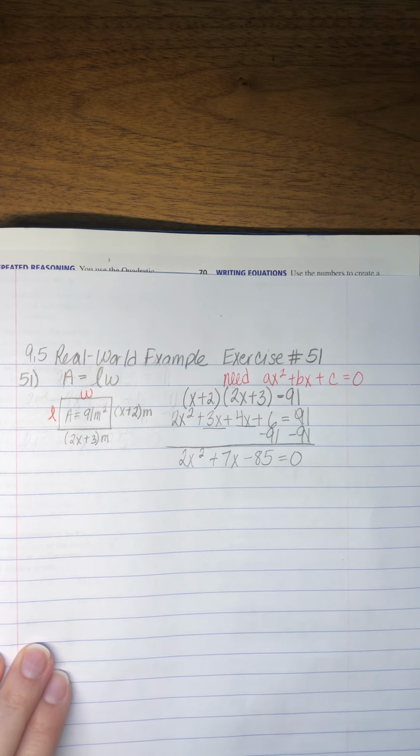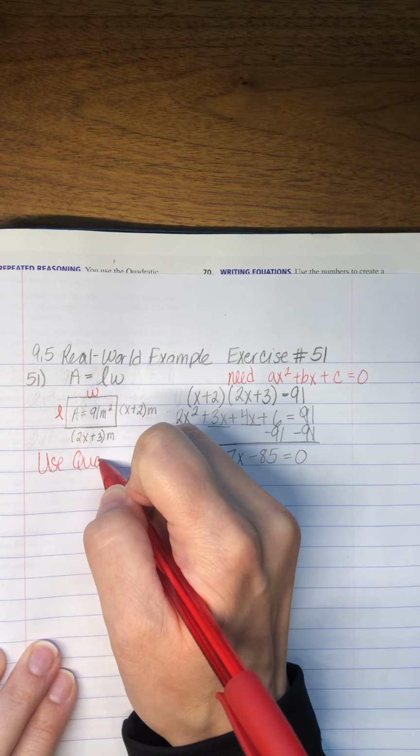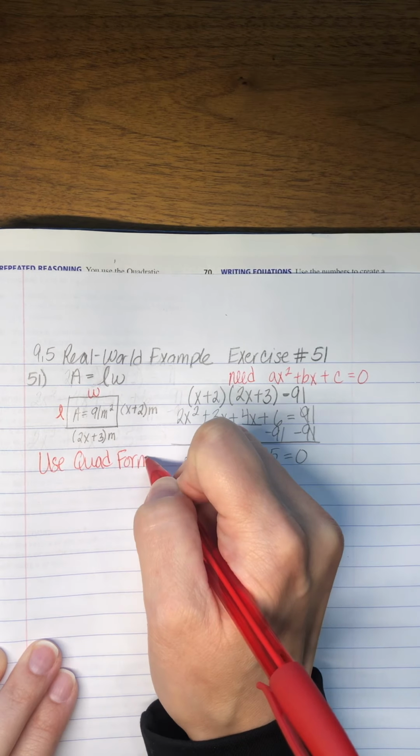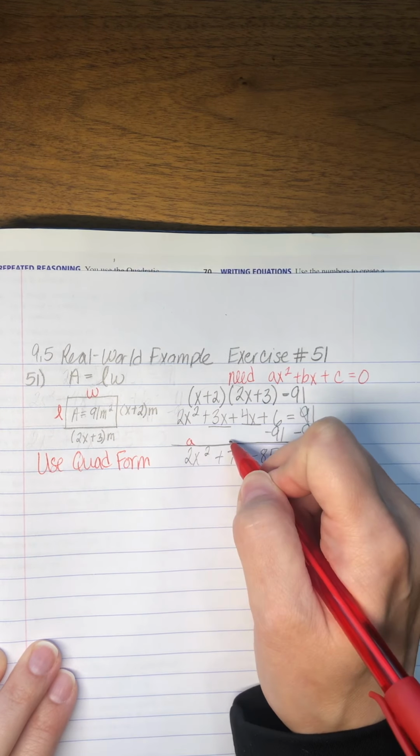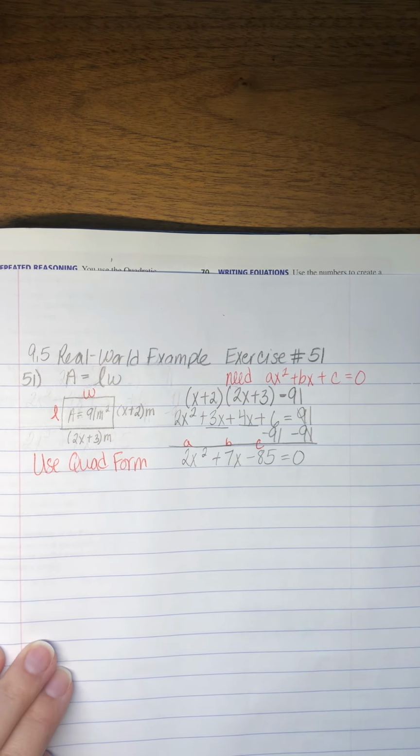Now we're ready to actually solve it. We're going to use the quadratic formula to solve for x. So here's my a, my b, and my c. And let's go ahead and plug it in to our quadratic formula.